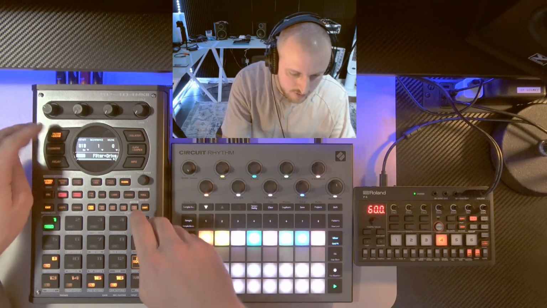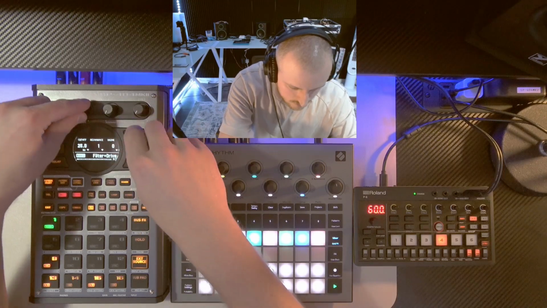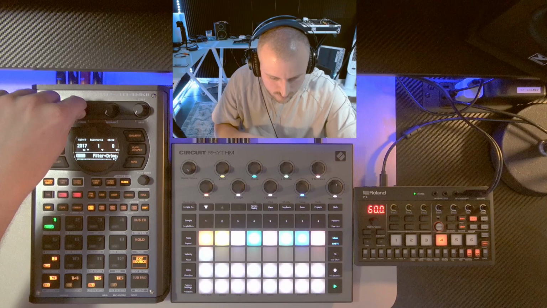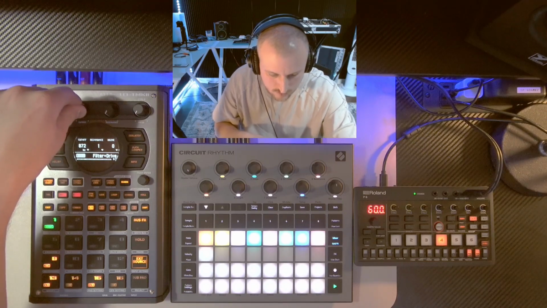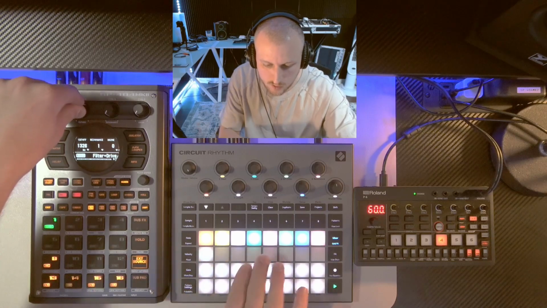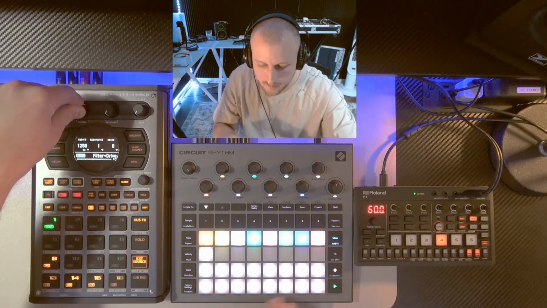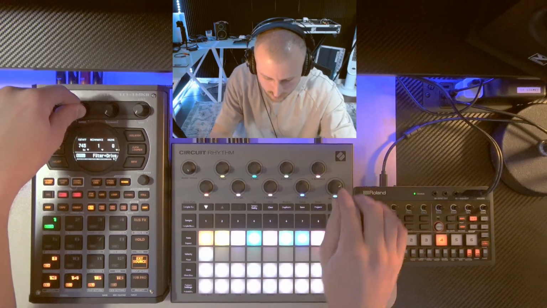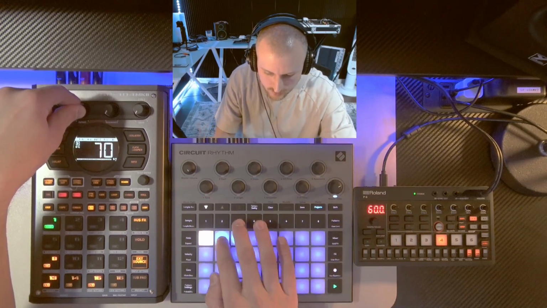And let's say I put a filter. So now I just have the Circuit Rhythm playing via another beat. But if I wanted to switch it, I can easily do that.